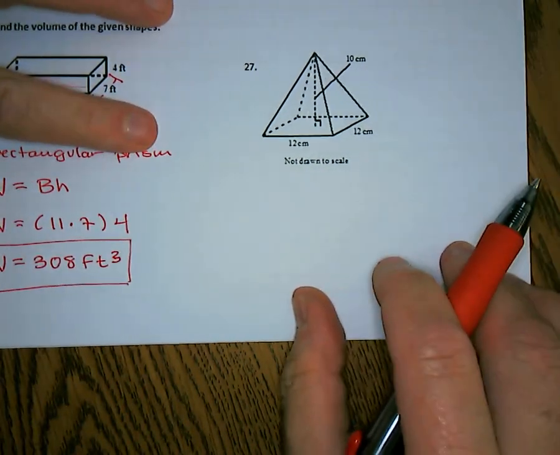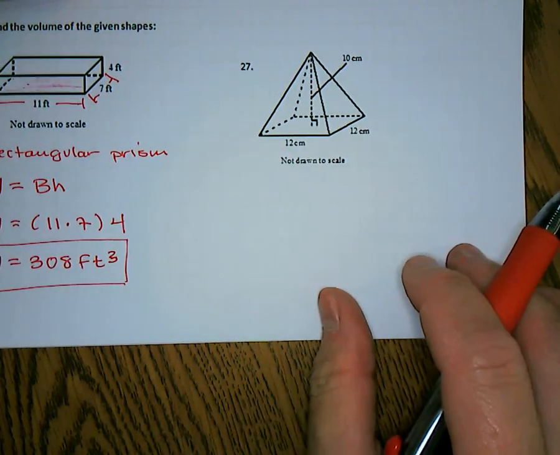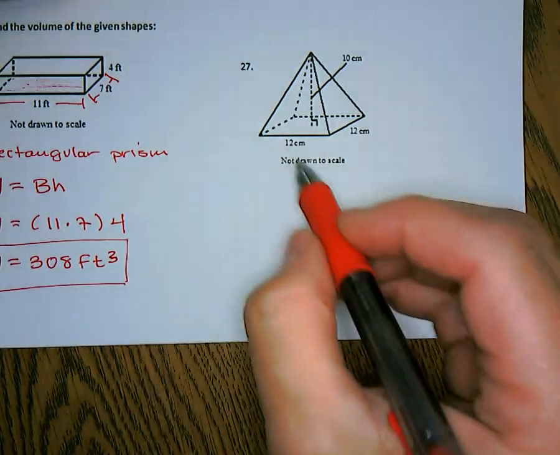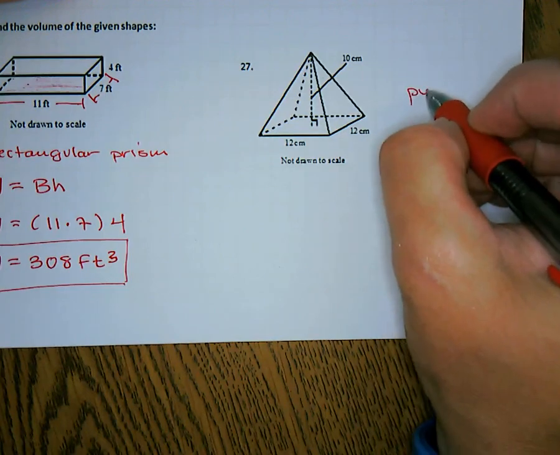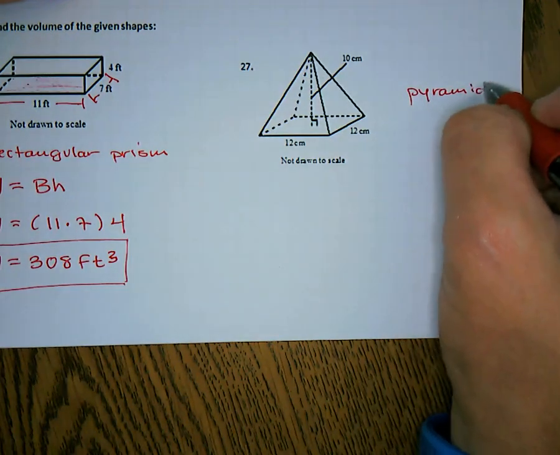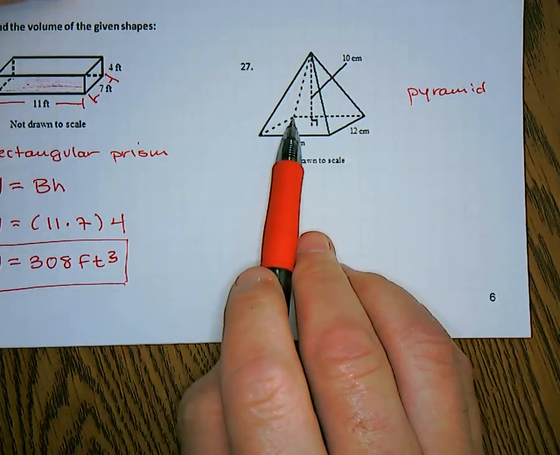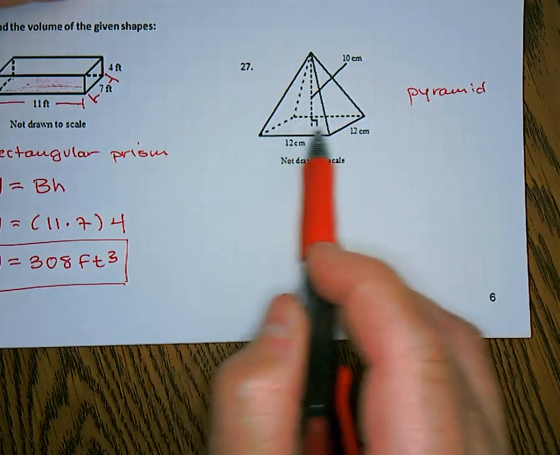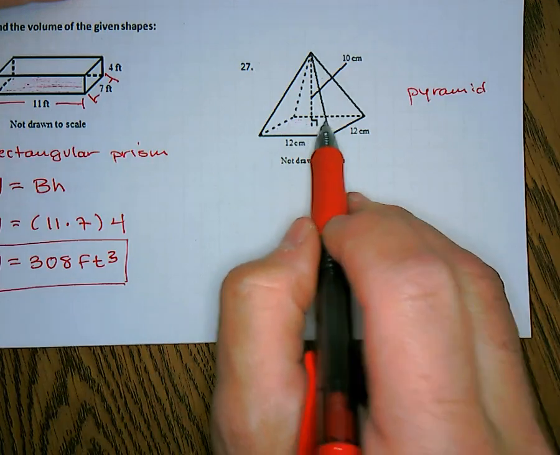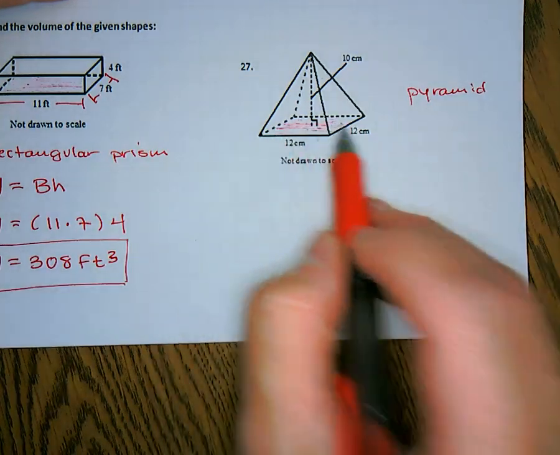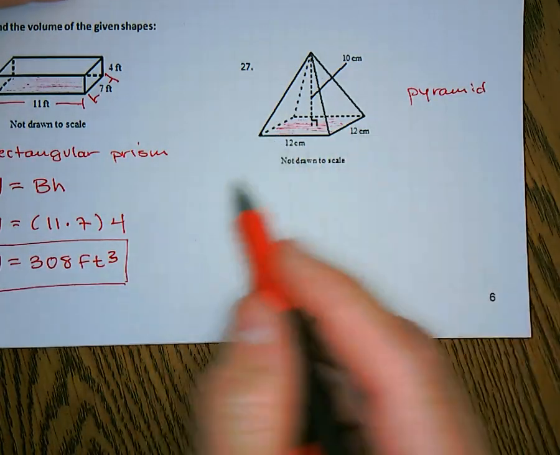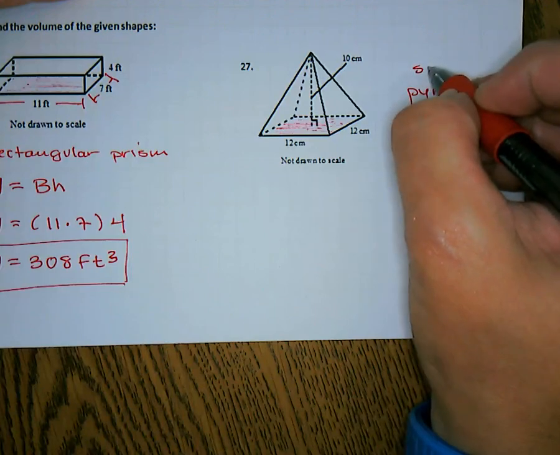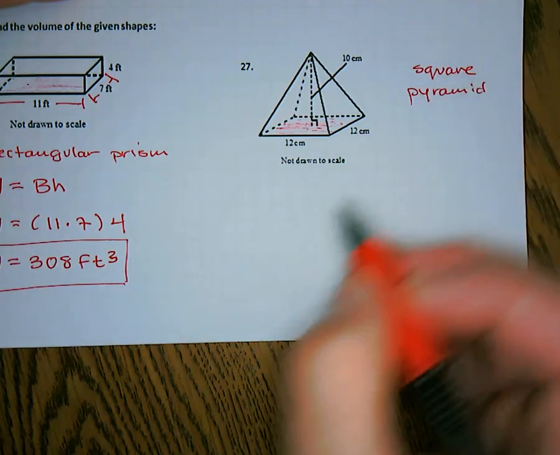Number 27 over here, this time we've got a pyramid. We can see that it's sitting on this shape down here. It's actually a 12 by 12, so it's a square pyramid.